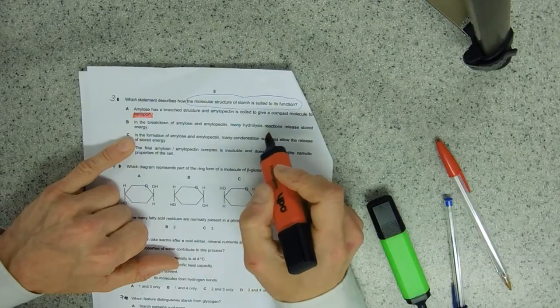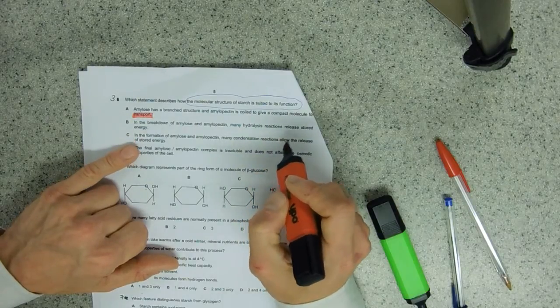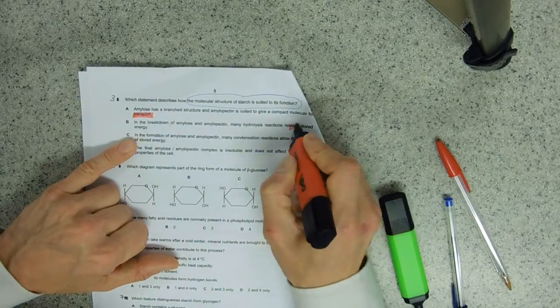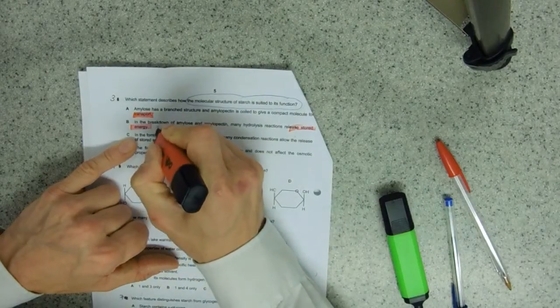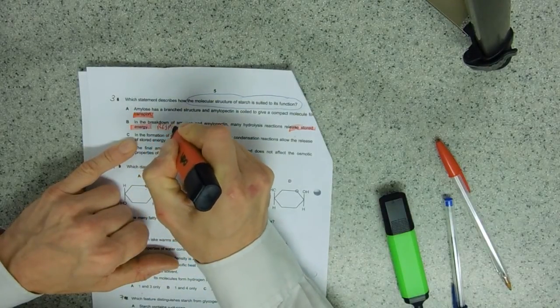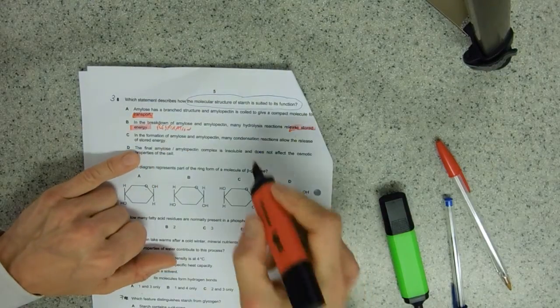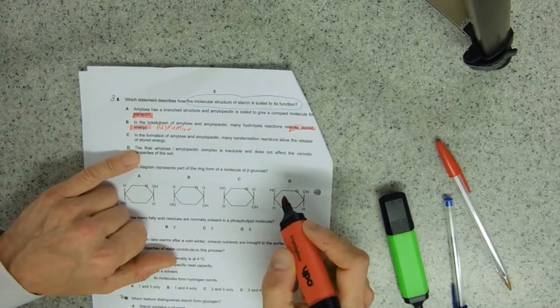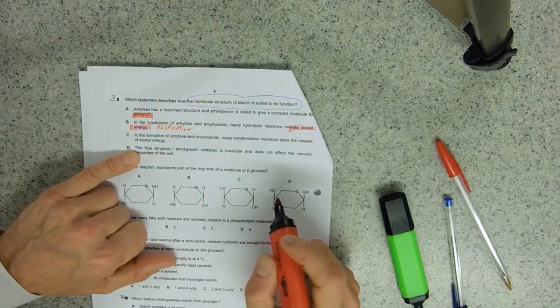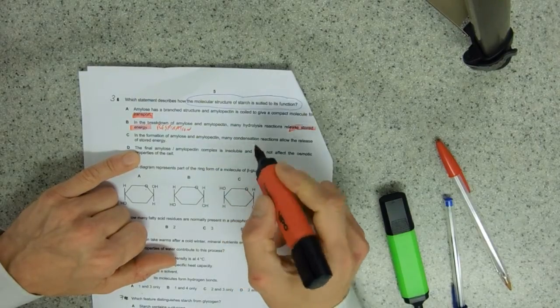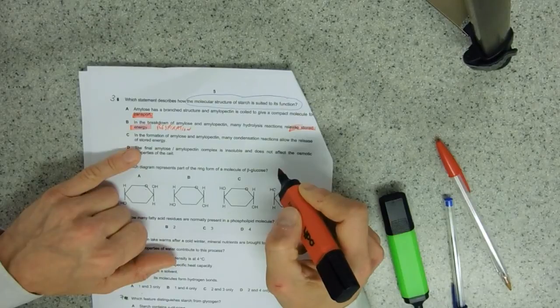Well, do hydrolysis reactions release stored energy? No, because that is respiration that you need for that. So the hydrolysis will actually need energy. The formation of amylose and amylopectin, many condensation reactions release the energy.